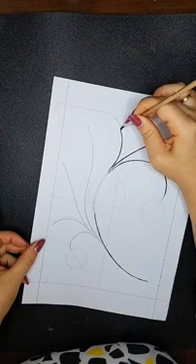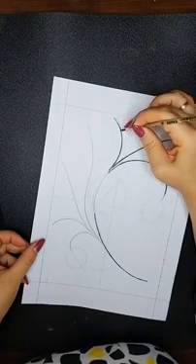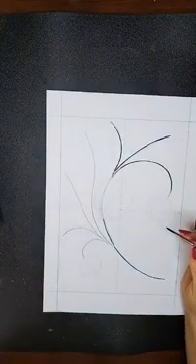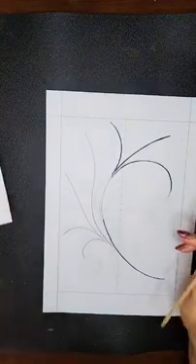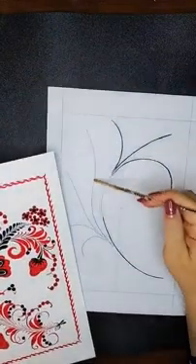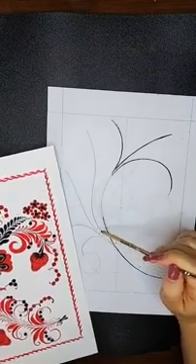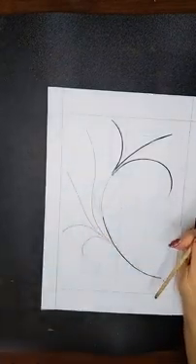It's a little bit uncomfortable to paint under the camera, but I'm trying my best. So look at this one. Let's leave this one in red. We will paint it later. Don't touch this line at the moment, and the rest is going to be black.